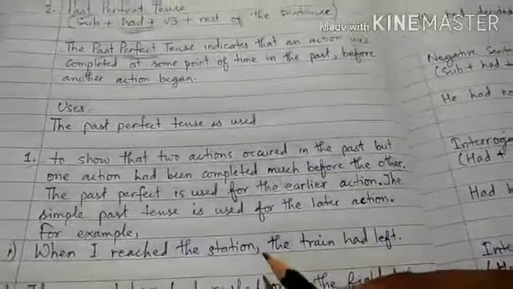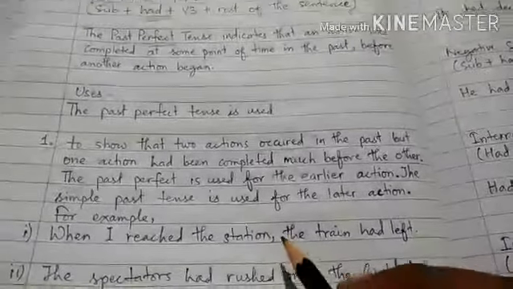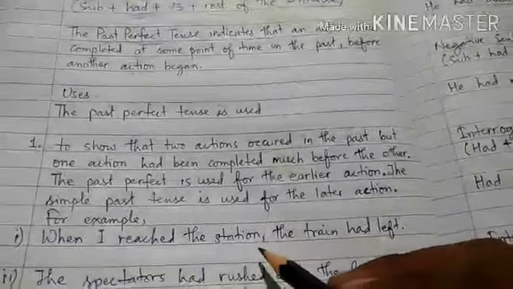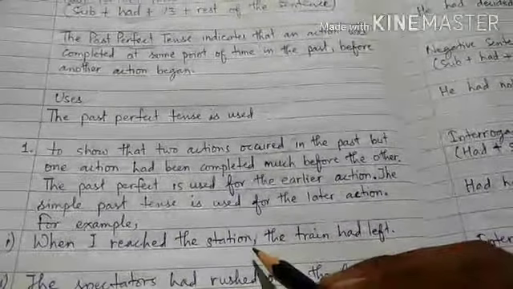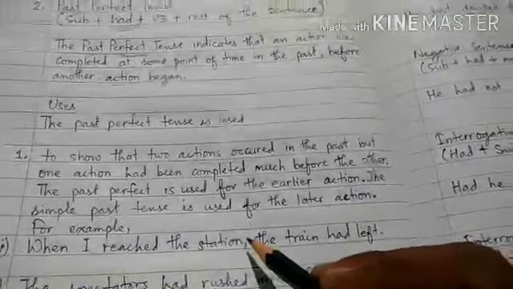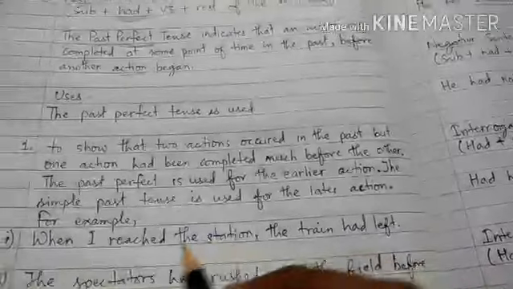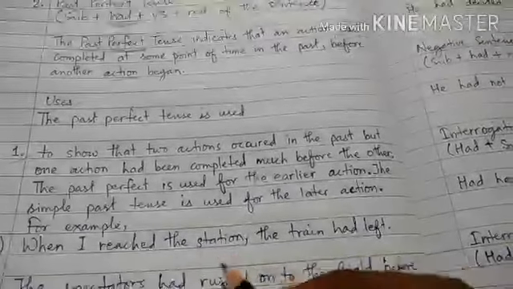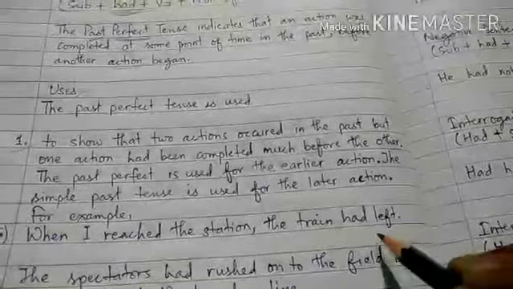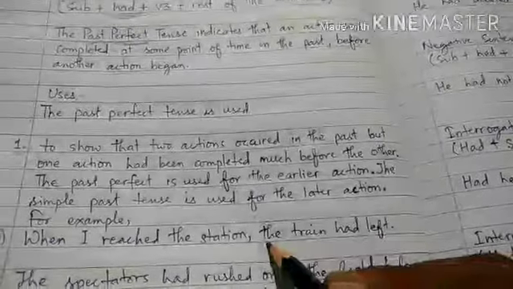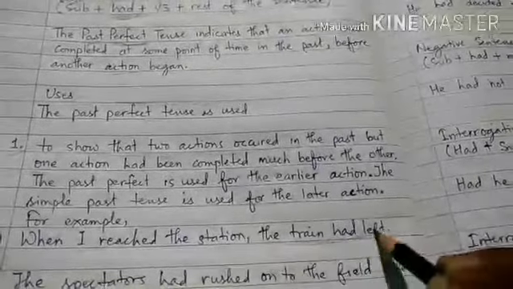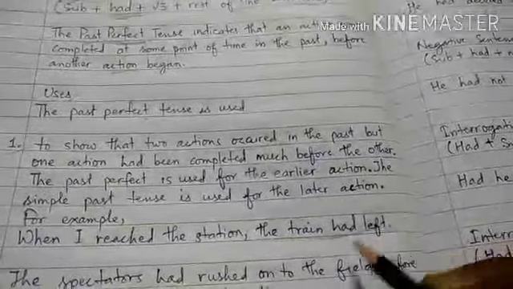So here we can divide this sentence into two parts, in two clauses, depending upon the tenses that each part of the sentence carries. Like when I reached the station, this is the first part, the train had left. Okay, if you read this, the later part of the sentence is in the past perfect tense.